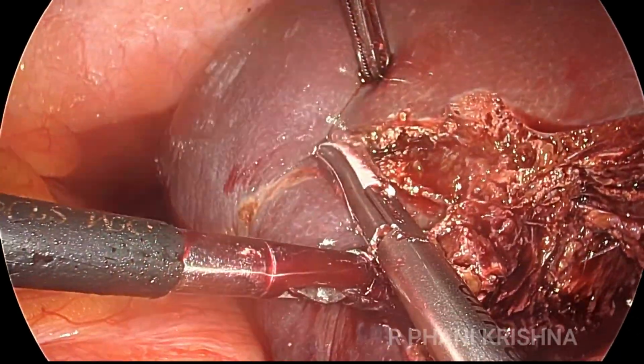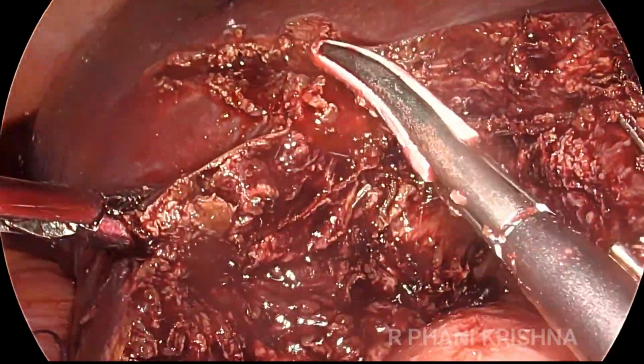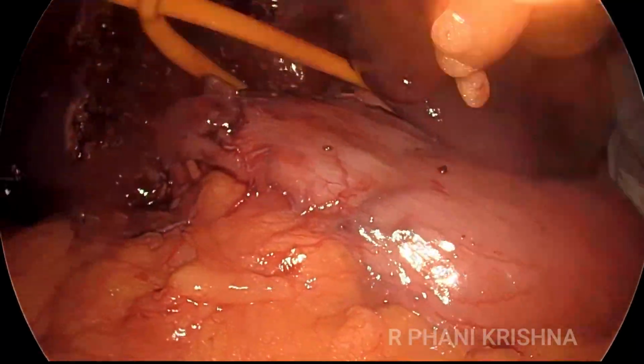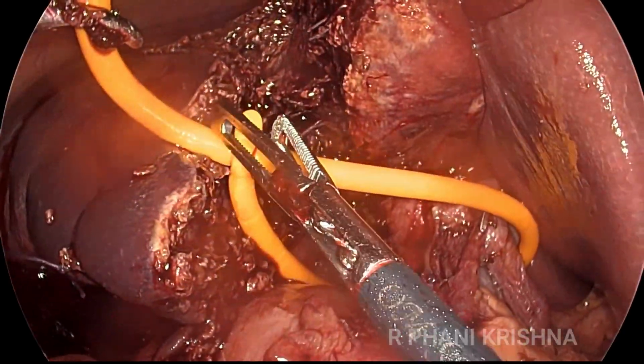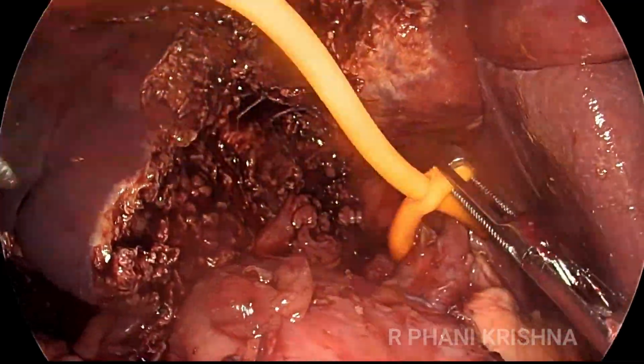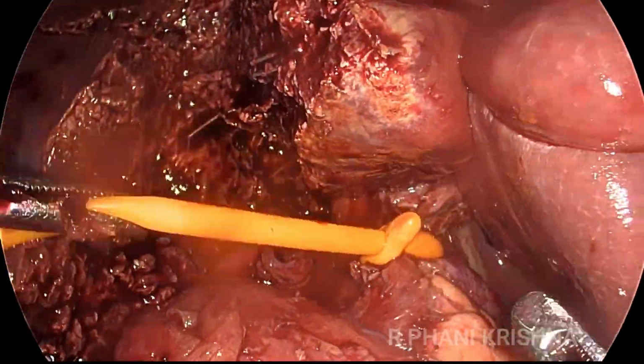So now as we do the majority, we try to do as much as possible from the right side, and whenever we encounter some bleeding there, we do the inflow Pringle with the Foley's catheter which we placed.